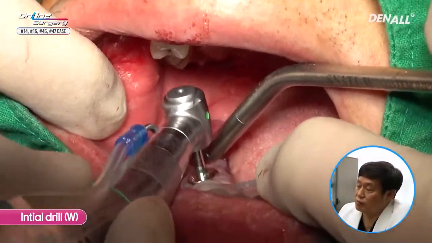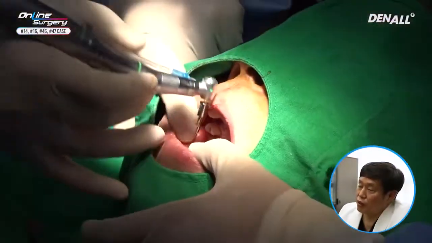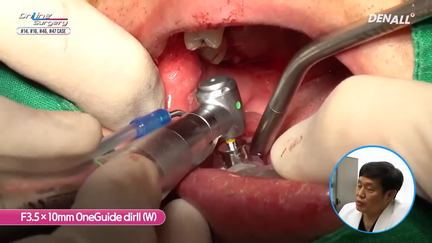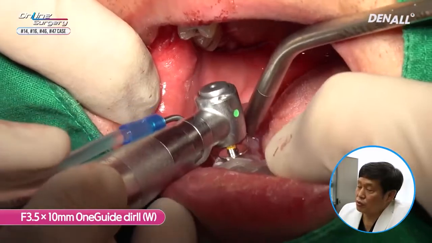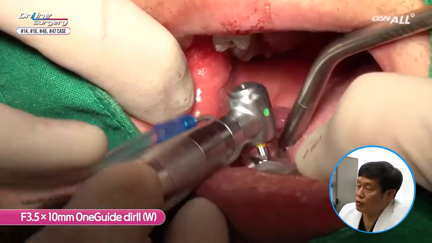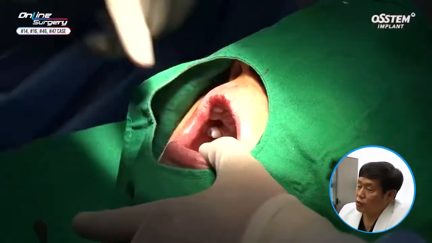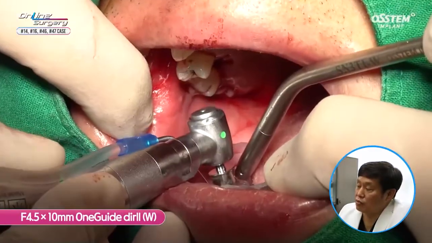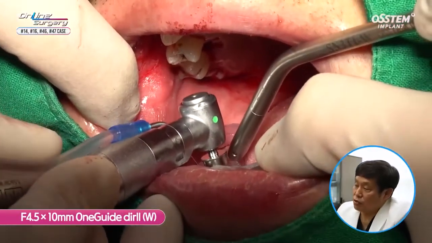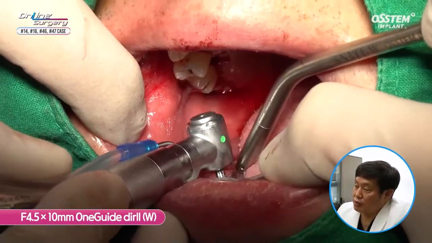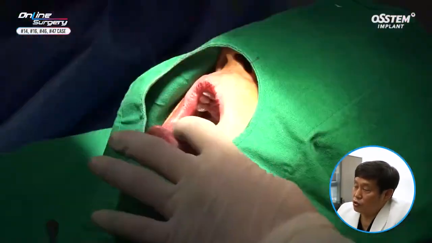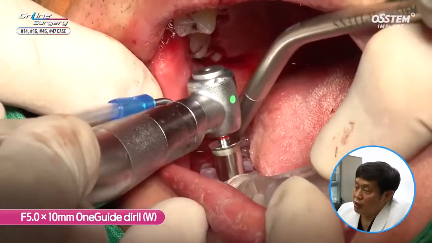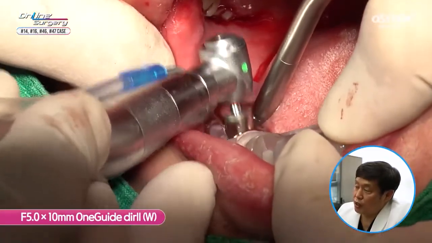Initial drilling is done. 3.5 by 10 millimeter OneGuide drilling is done. More so than thought, the bone feels harder, therefore I did 4.5 by 10 millimeter drilling once again. The bone quality in the upper was not very good. I did full length drilling with 4.5, 5.0. I did not do full length drilling.